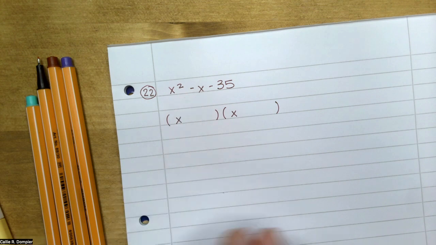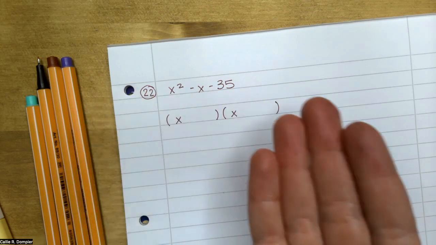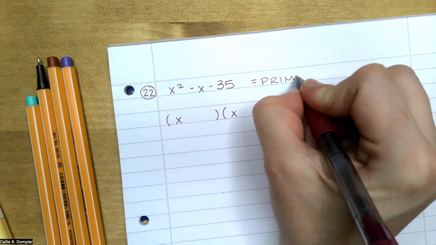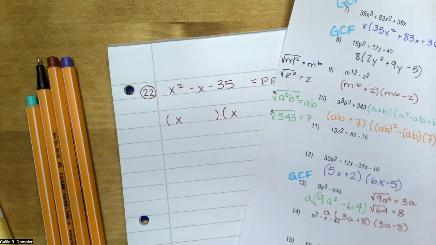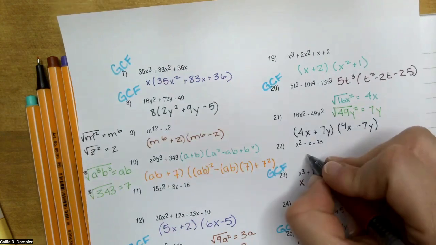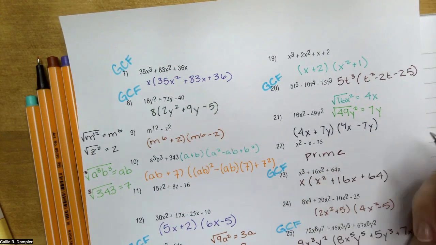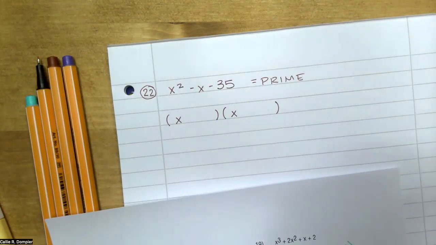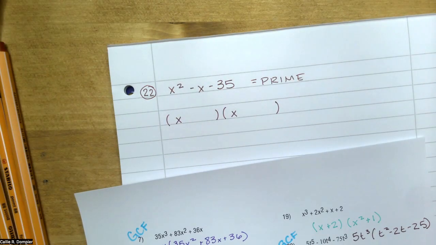So if you cannot solve it, if you put it into ChatGPT, well, I don't feel like ChatGPT would be good with math, but if you put it into some sort of math app and there is no way to simplify it further, you just say that this is prime. All right, so 22 is prime. And again, some of these you can continue factoring. I just didn't want to take up too much time.